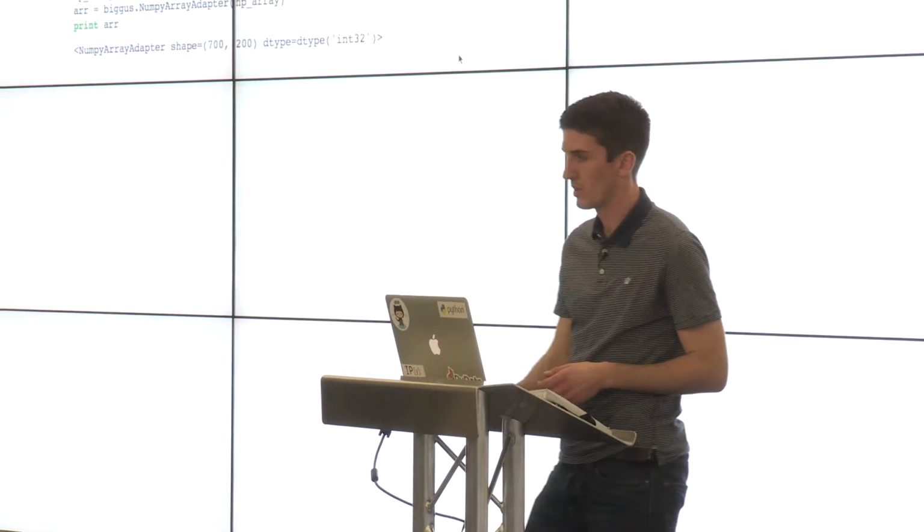So we can create Biggus arrays from another array. In this case, I'm just going to make a NumPy array, and I'm going to pop that into our NumPy array adapter. And when I print that, it's just an adapter on the original array. It knows its shape, and it knows its data type. It's pretty simple.